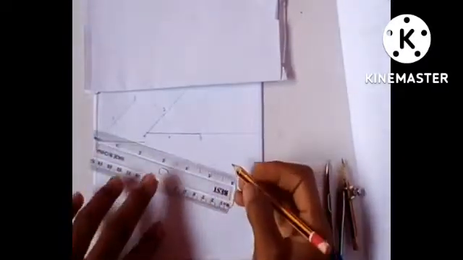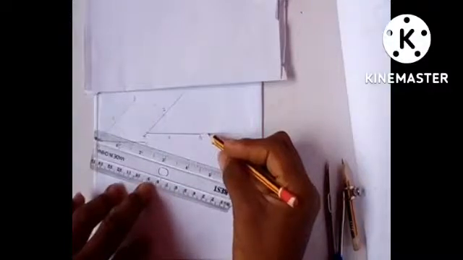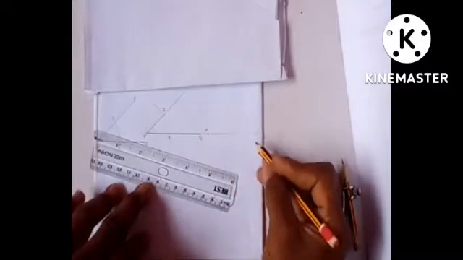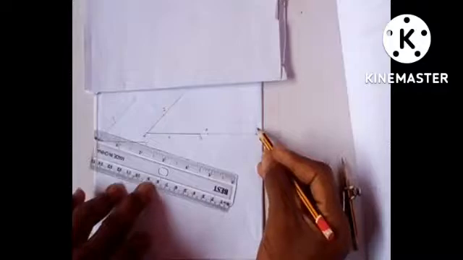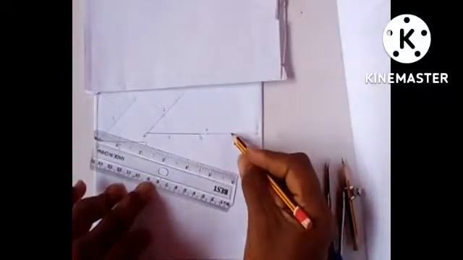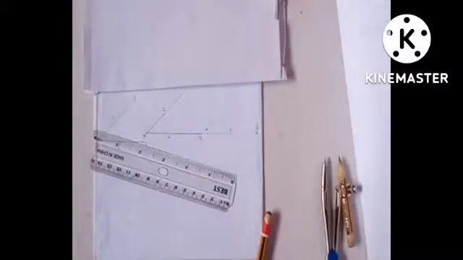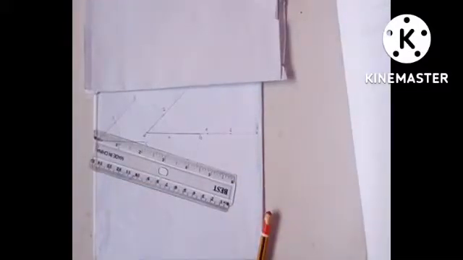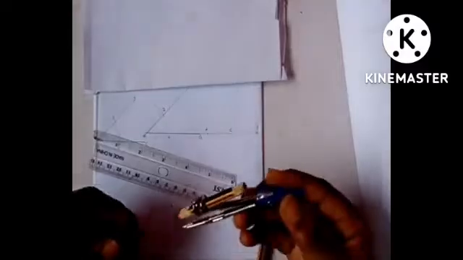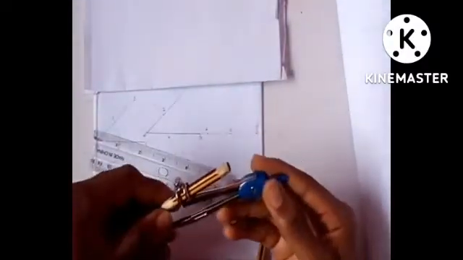Let's call this straight line A. Let's call this B. Then let's pick a point C. So we're going to draw a 45 degree angle from point C. Now the first thing you need to do is draw a right angle. I've taught you how to draw a right angle in the previous episode.